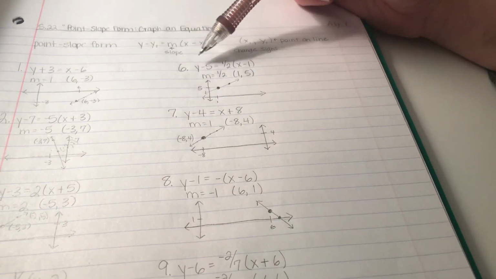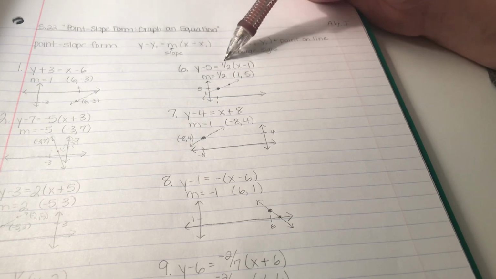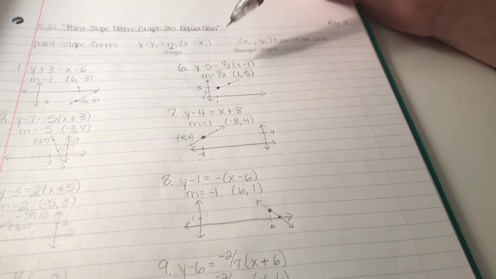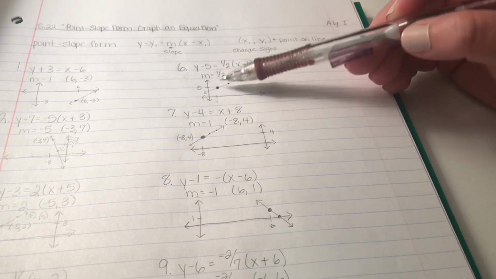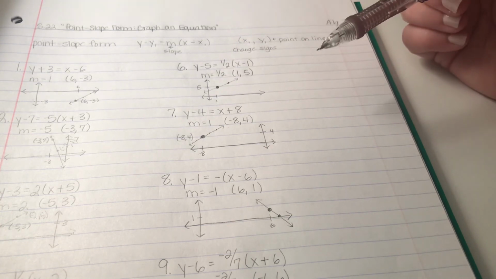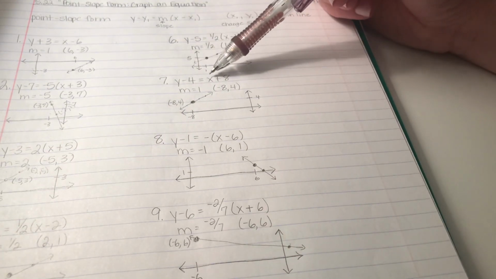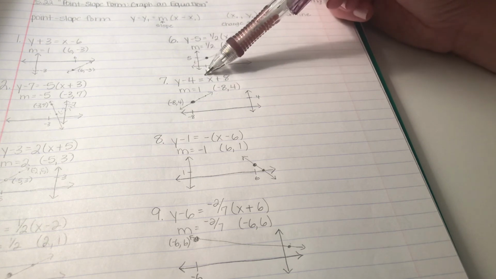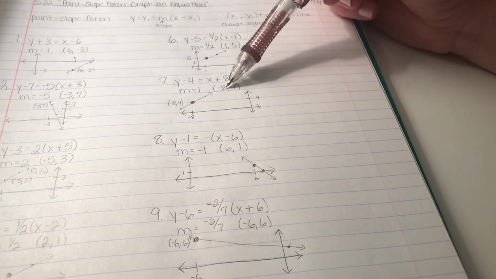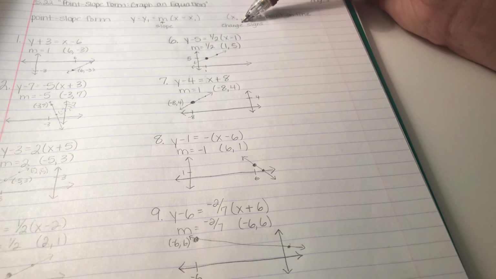Number 6, y minus 5 equals 1/2 x minus 1. Slope is 1/2, x value is 1, y value is 5. So I'll plot 1, 5, and then I'll use my slope to go up 1 and over 2 to plot my second point. Number 7, y minus 4 equals x plus 8. My slope, that invisible math tells me there's a 1 there. My x value is negative 8. My y value is positive 4 after I change those signs.